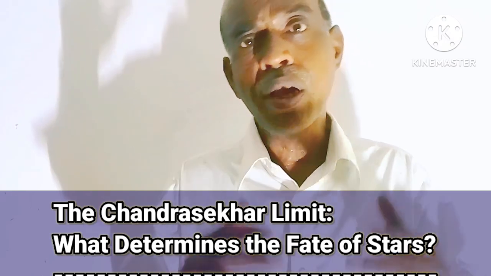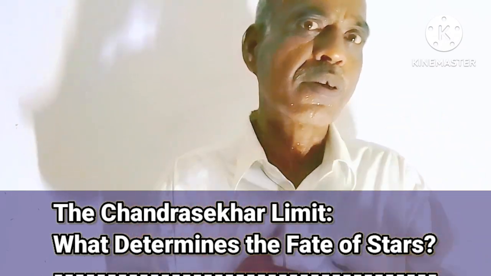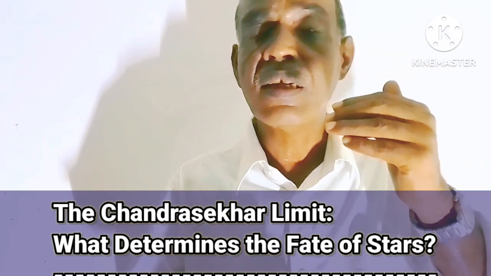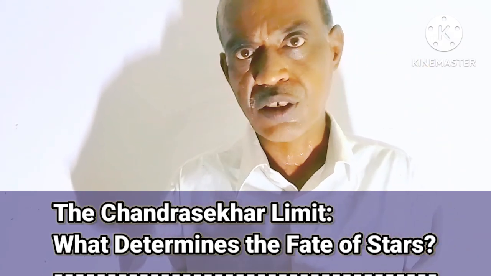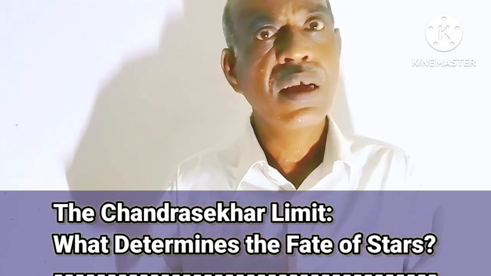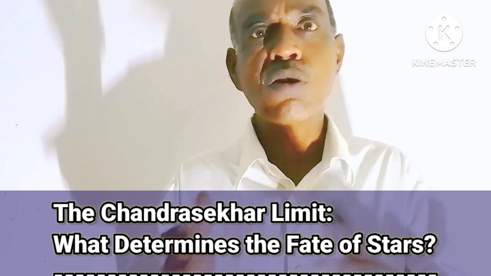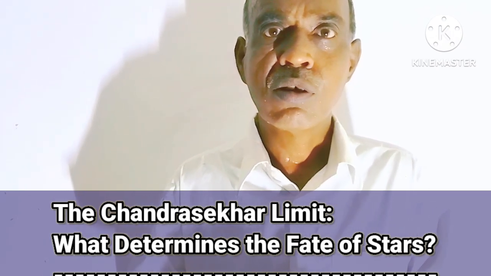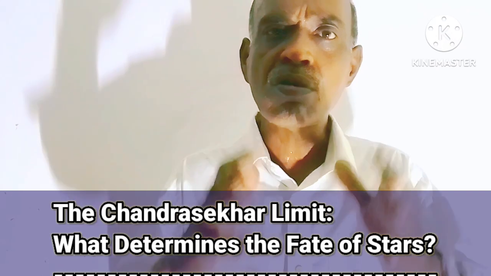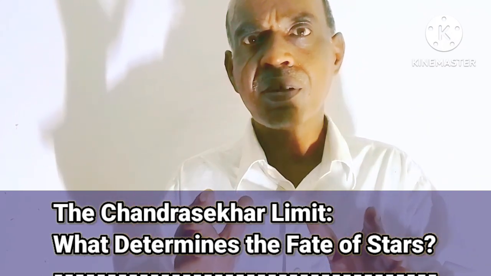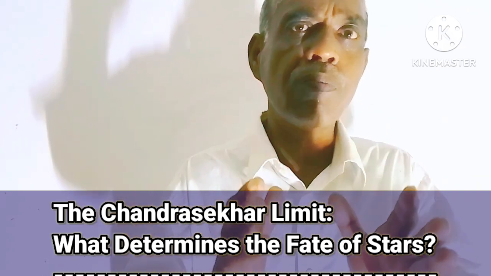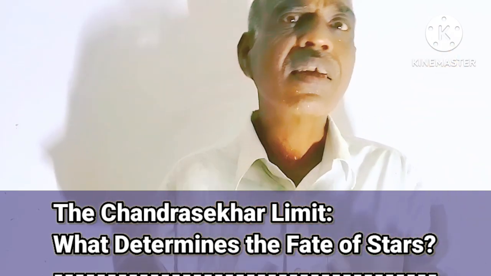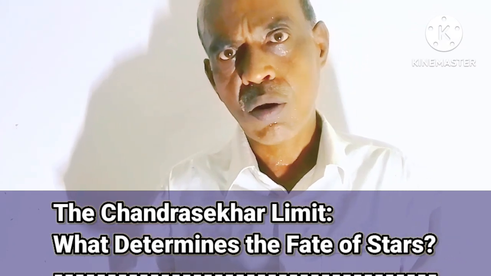When there is an excessive gravitational pull, but there is a limit because electrons have already reached the highest speed. After that, due to the limitation of the speed of light, electrons cannot move faster. So in that case, electron degeneracy pressure fails to counterbalance the effect of gravitational pull. In that case there is a formation of neutron star or black hole.